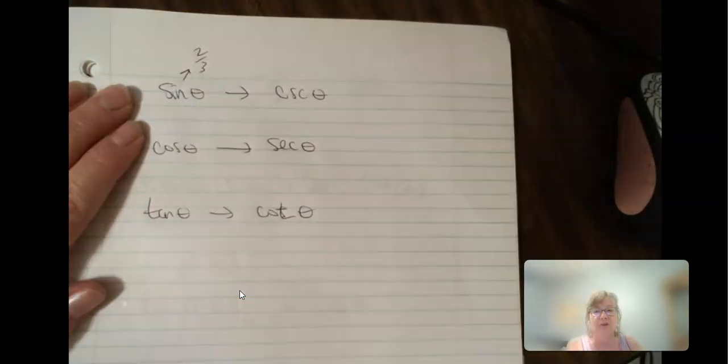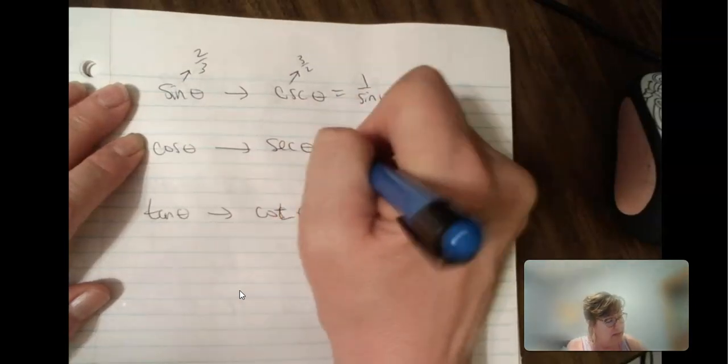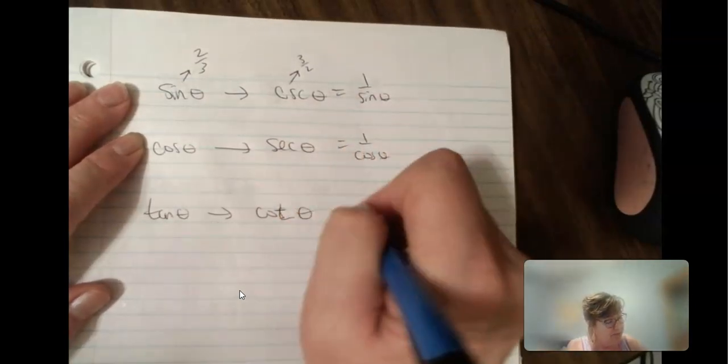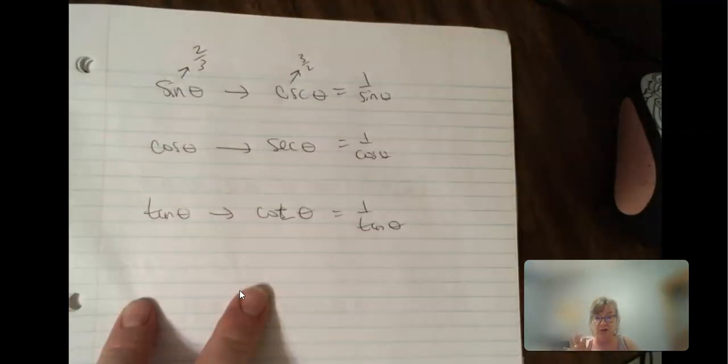So sine goes with cosecant, cosine starts with C, goes with secant, and then tangent goes with cotangent. And these are just reciprocals, so you just flip. So if the sine spits out a ratio of 2/3, cosecant's going to be 3/2. It's just a reciprocal. So sometimes people write it like this, meaning that it is the reciprocal. Okay. So when we do problems, a lot of times we want all 6 of these.